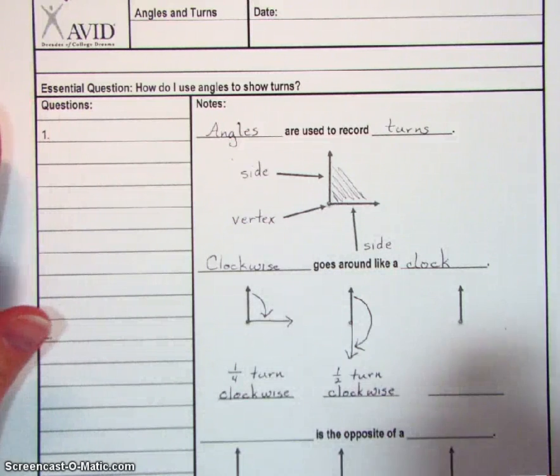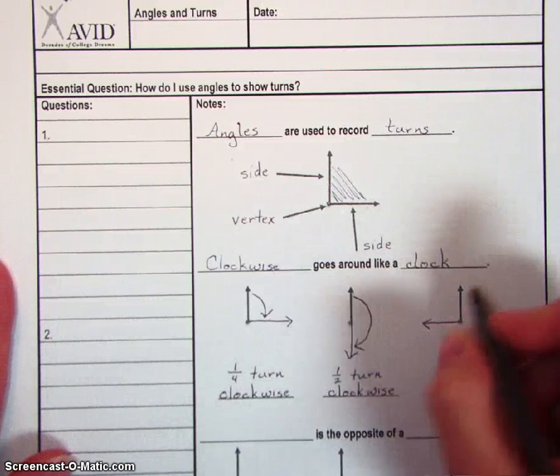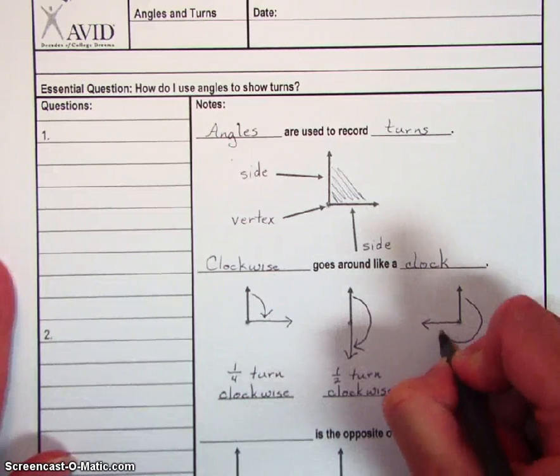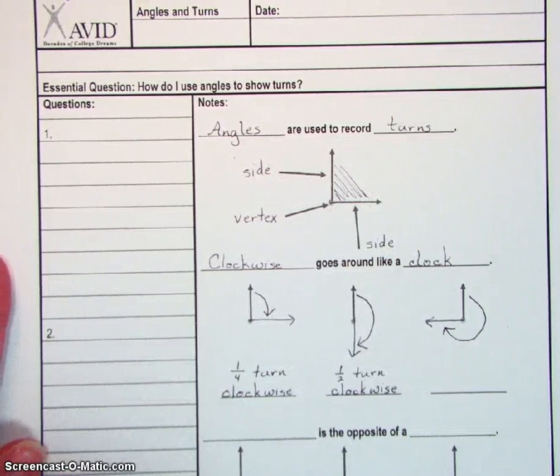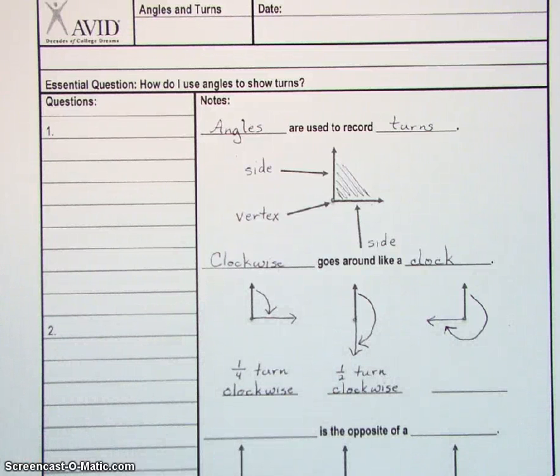Okay, I'm going to give you a chance to try this next one. What if I drew it over this direction and we went around this way? What would it be? Go ahead and pause the video and answer this one, and then we will see how you did.